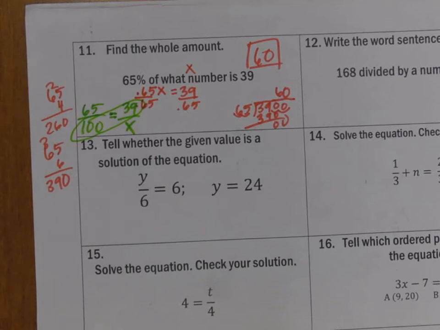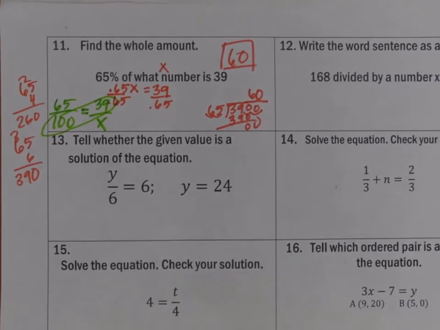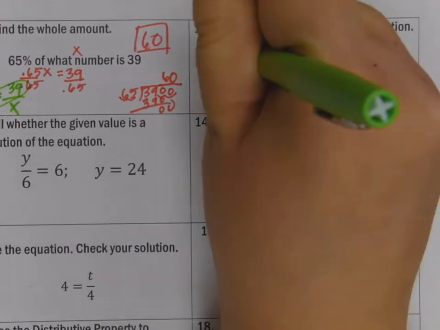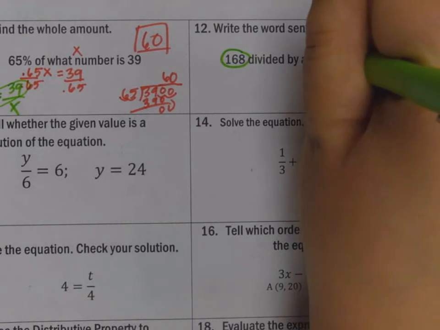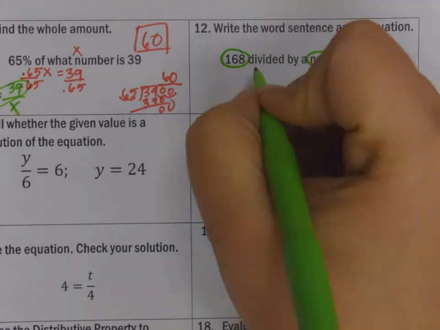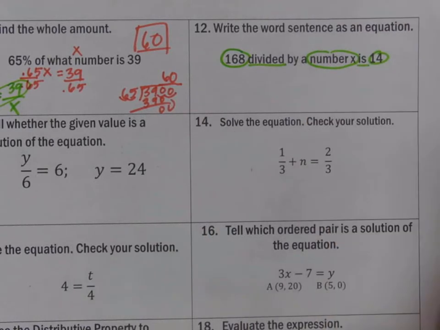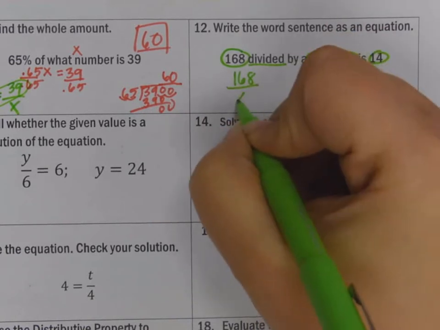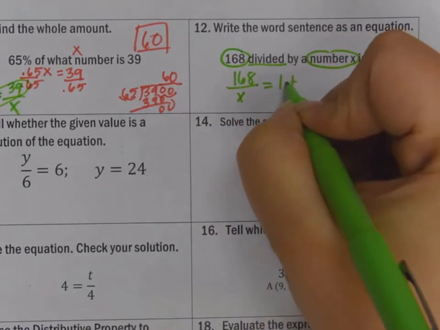All right. So now we're moving on to the equation and expression portion of the test. So number 12 asks you to write the word sentence as an equation. So remember the steps are first circle the numbers. 168 divided by a number x is 14. Second, you underline the operation words divided and is, and then you write it. 168 divided by x is 14.